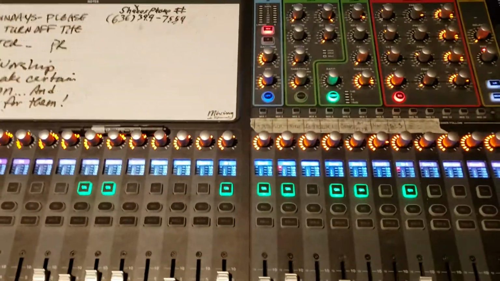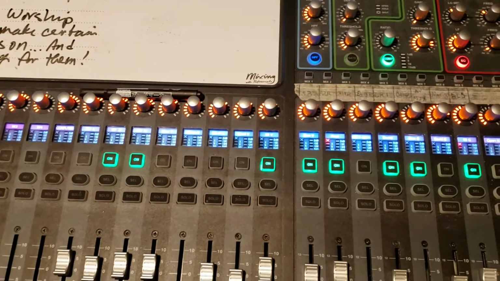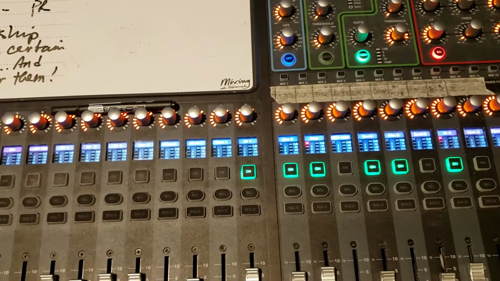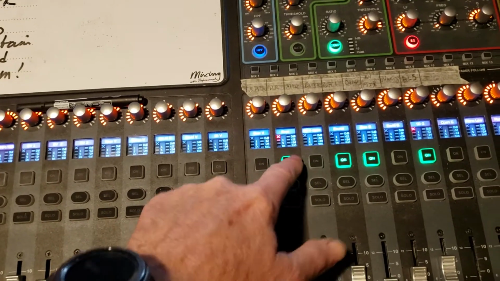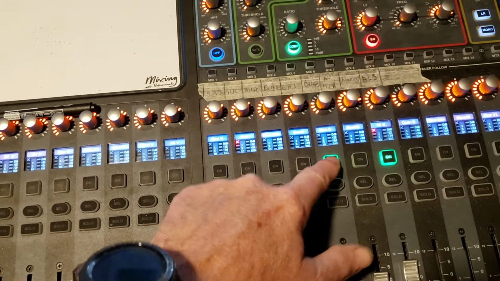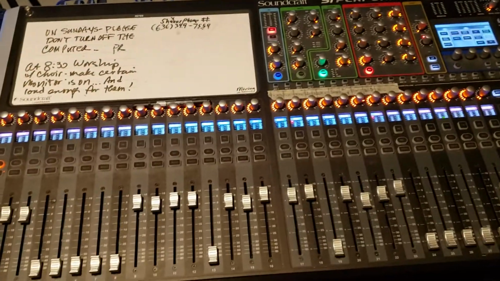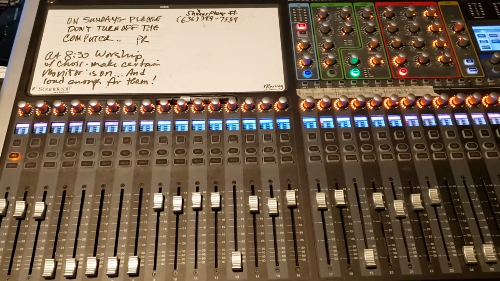In this case, there are some extra mics turned on that don't need to be turned on. We're just going to turn those off by tapping on the on button here. So that turns off all of the open mics.